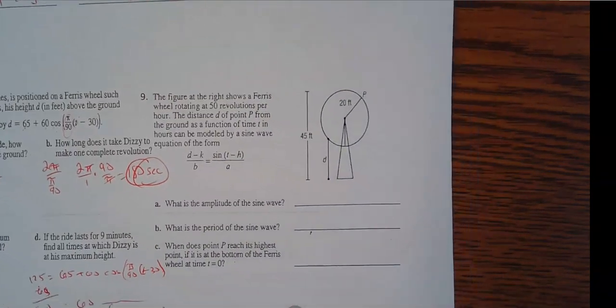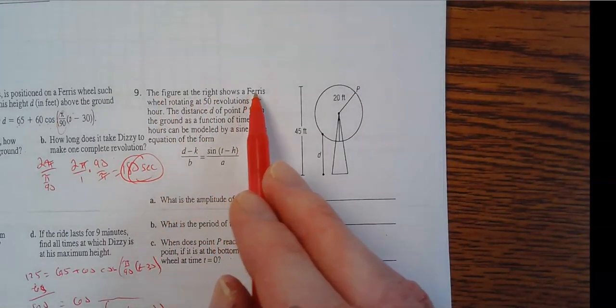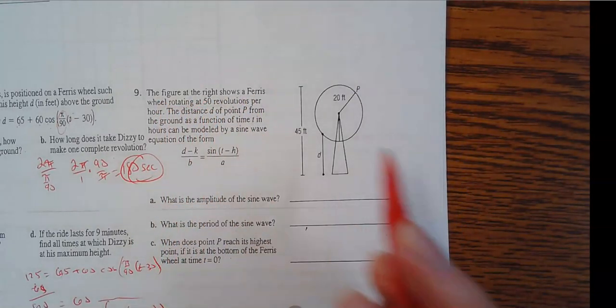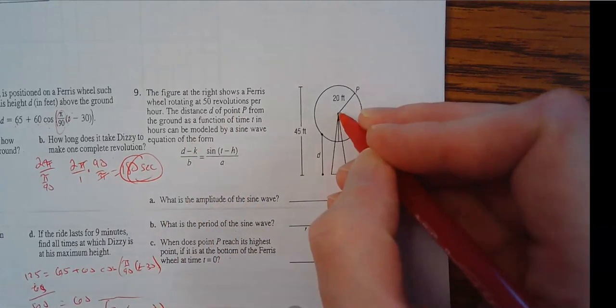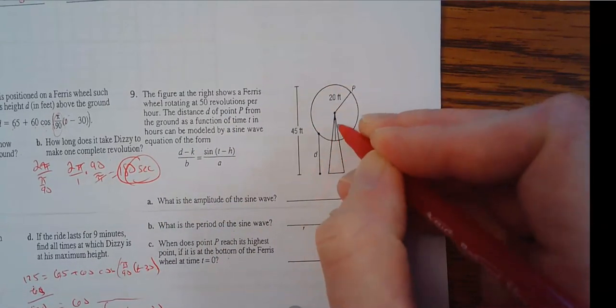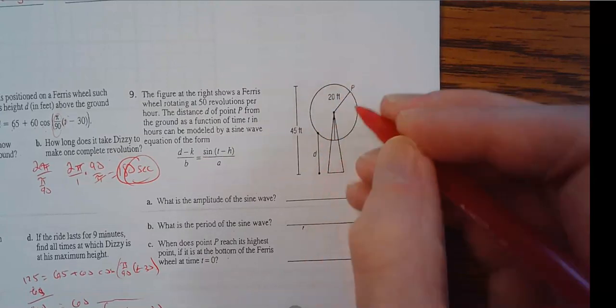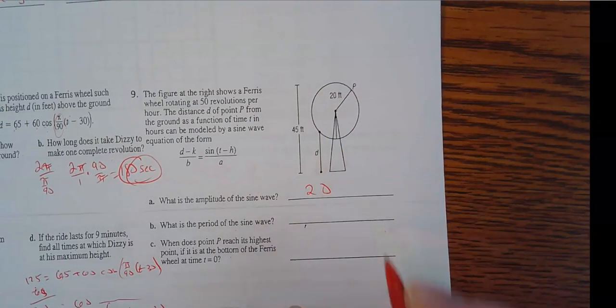Number 9, let's see here. The figure to the right shows a Ferris wheel rotating 50 revolutions per hour. Now what is the amplitude? Well, the amplitude on this is going up 20 and down 20 from its center point. So from the midline, that's 20. So this one's going to be 20.